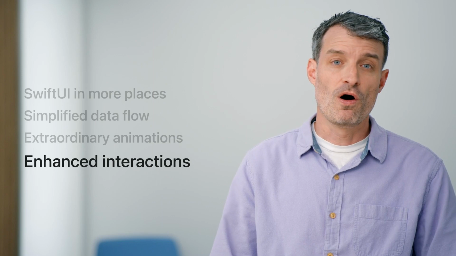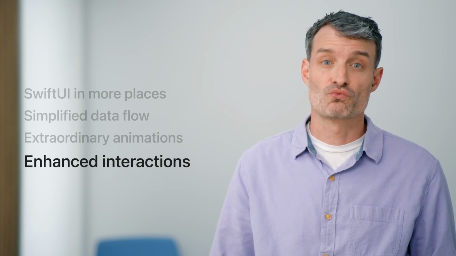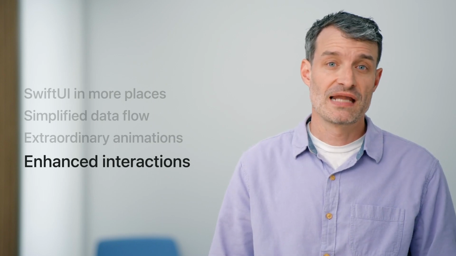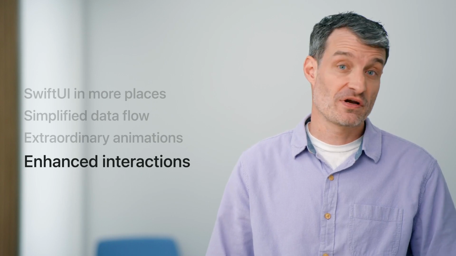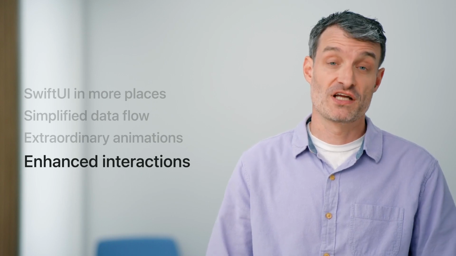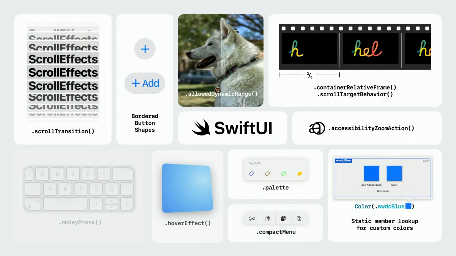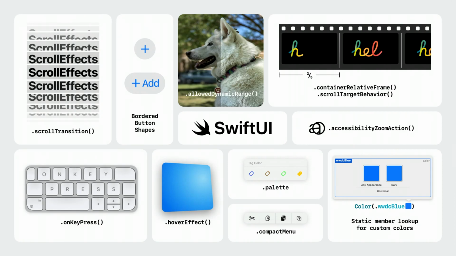I love how all these new animations and effects really bring our app to life. Now let's take a look at some of the new interaction APIs for the final touches. Interactions are at the heart of any great app experience, and these are just a few of the updated APIs coming to iOS 17 and aligned releases.